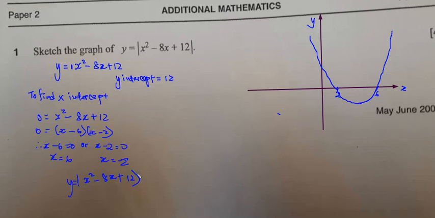Whatever is positive is still positive, and whatever is negative becomes positive. So which part becomes negative? This part, the y is actually negative, right? This part here becomes positive because of the absolute value function. So this actually flips upwards.